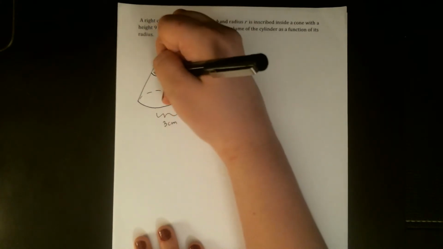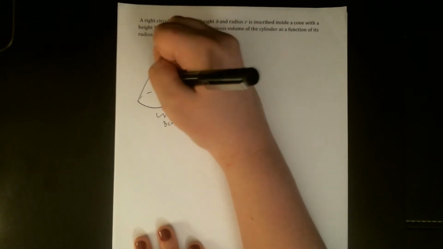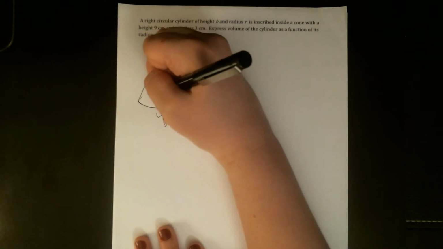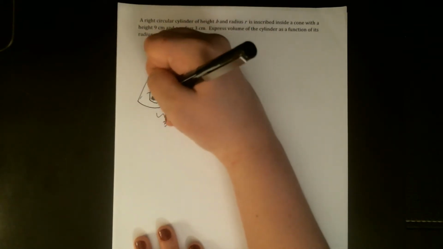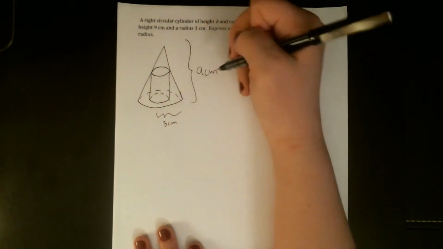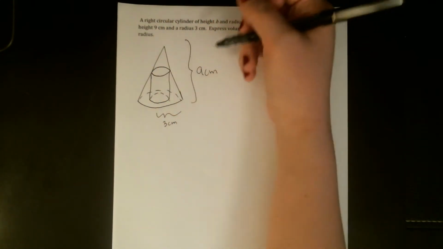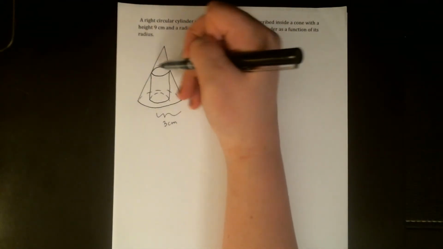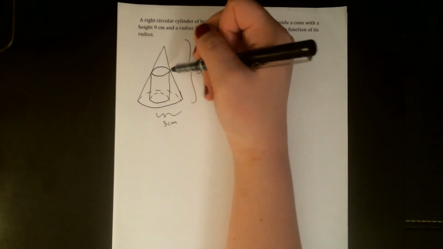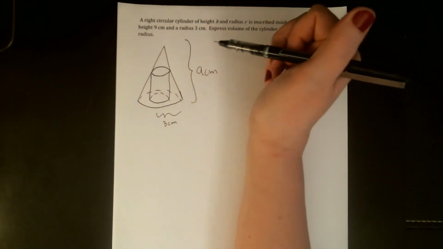So we're making it as big as possible while still fitting inside, which means the base of the cylinder will sit on the bottom of the cone and the top edge of the cylinder will just touch on the outside of the cone. So this entire circular rim of the cylinder touches the outside of the cone.